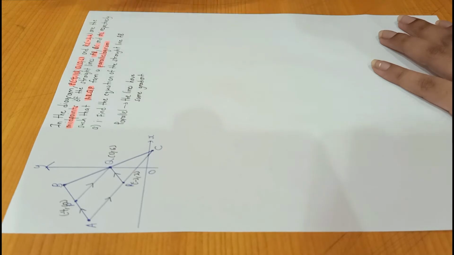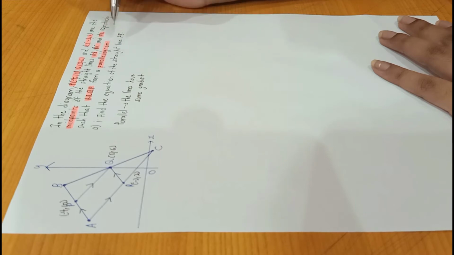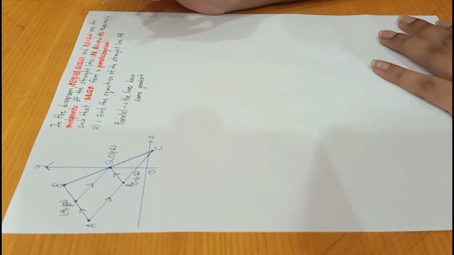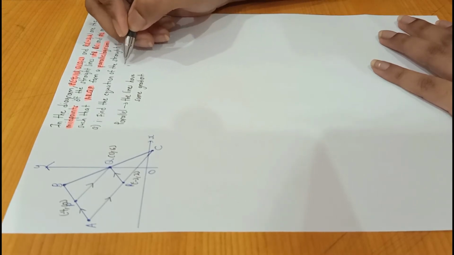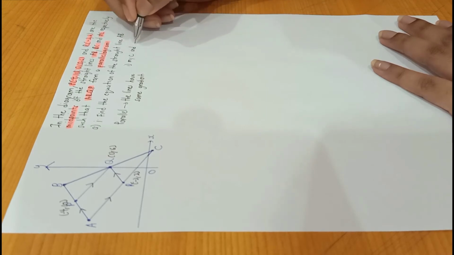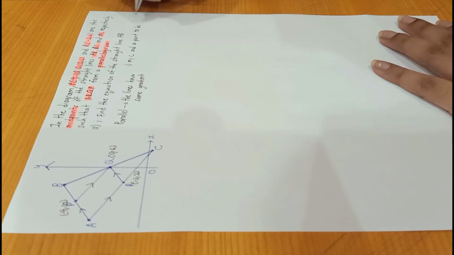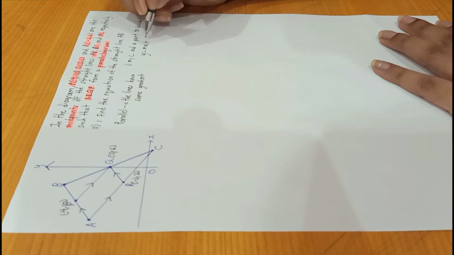Okay, so based on the question, they ask us to find the equation of the straight line AB. For an equation, the most important things we need are the gradient, the c-intercept and a point to be substituted. The general equation is y equals mx plus c.